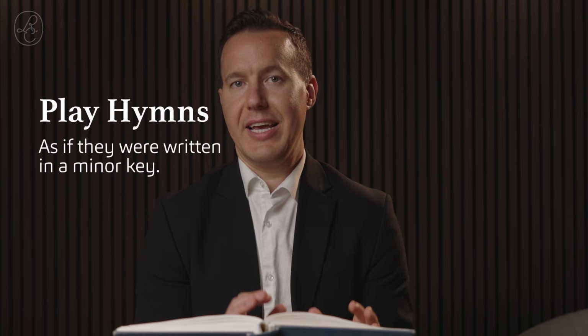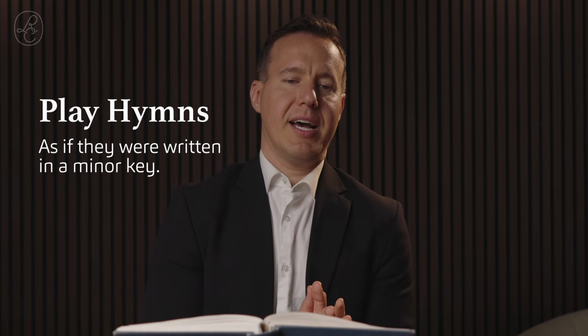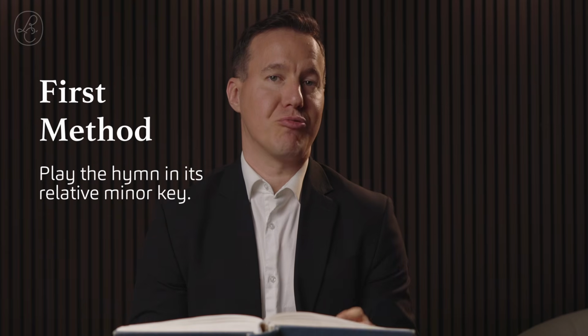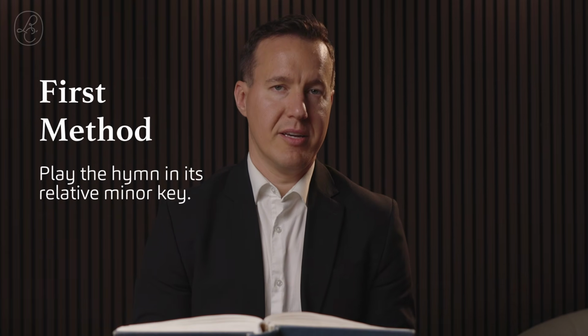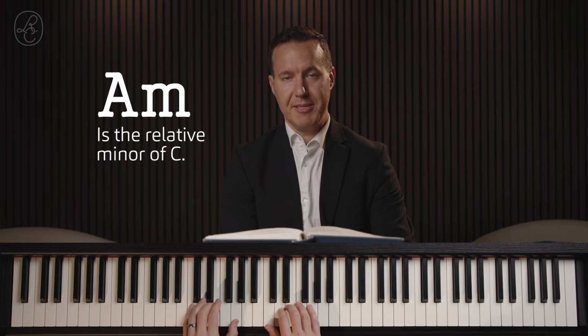So I have some students and I've challenged them to attempt to play hymns in a minor key, as if they were written in a minor key. And there are two ways you can do this that are easy to understand. The first one is play the hymn in its relative minor key. So that means if you're in the key of C major, for example, you can try playing whatever tune or hymn you're playing in the key of A minor, because A minor is the relative minor of C major.